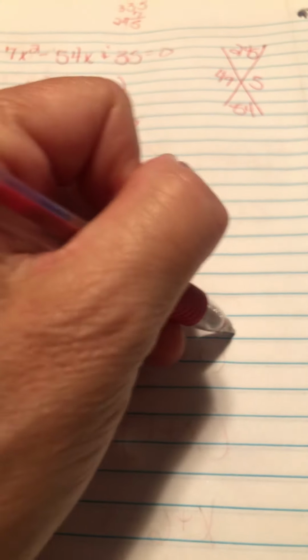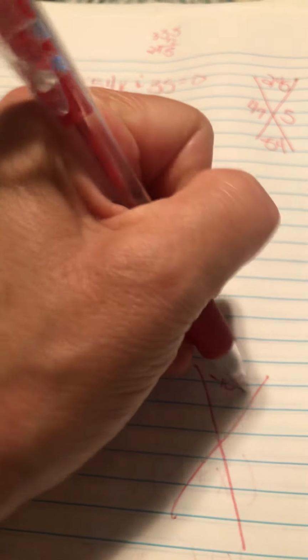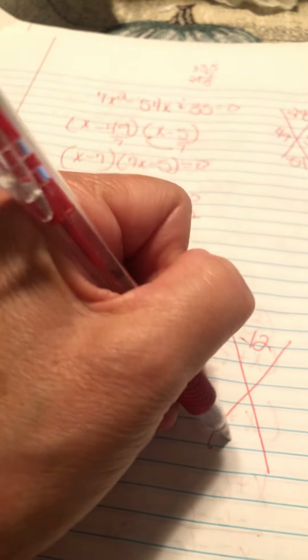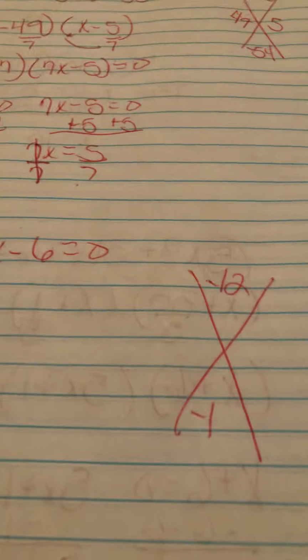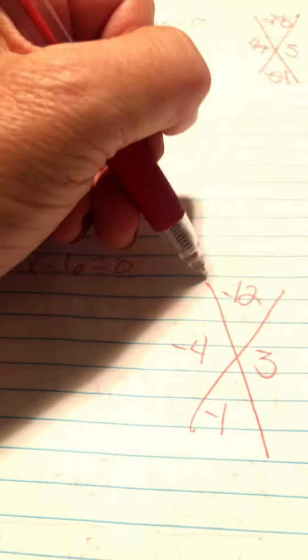So I'm going to use my x method, and we're going to say, okay, a times c is negative 12, then negative 1. So we want factors of negative 12 that have a difference of negative 1, and that would be negative 4 and positive 3. Because negative 4 times 3 is negative 12, negative 4 plus 3 is negative 1.